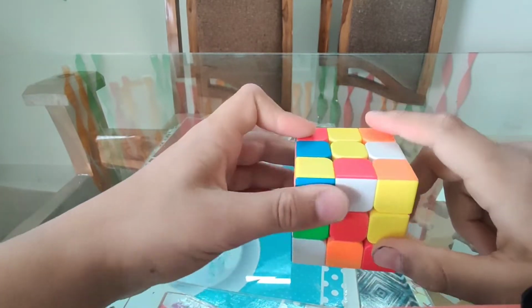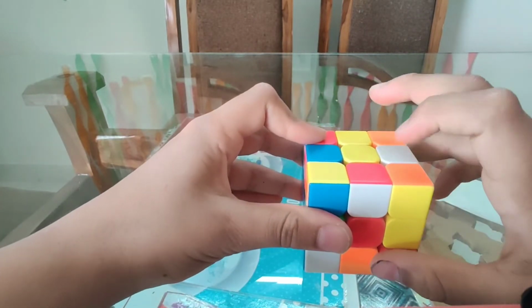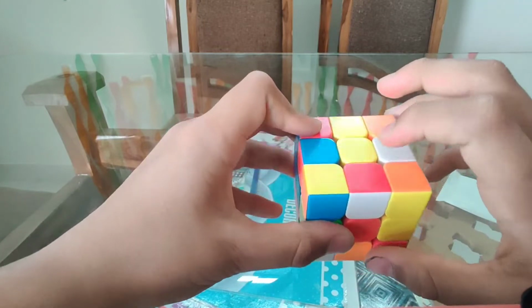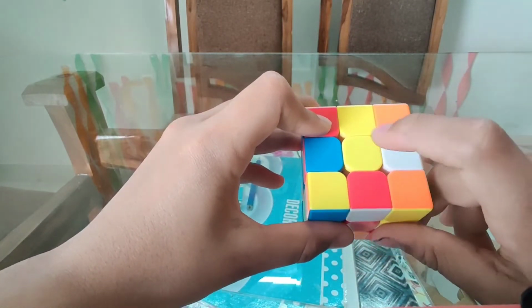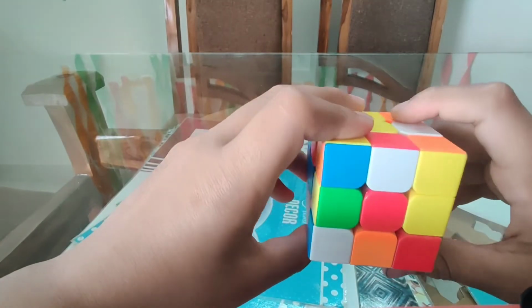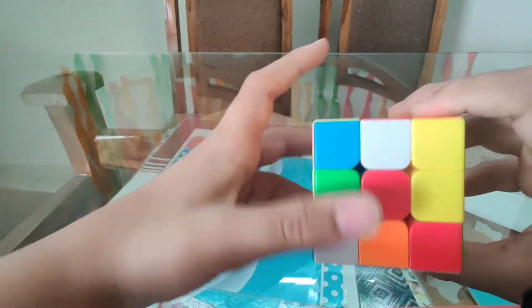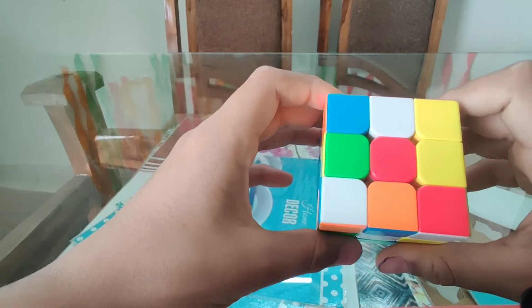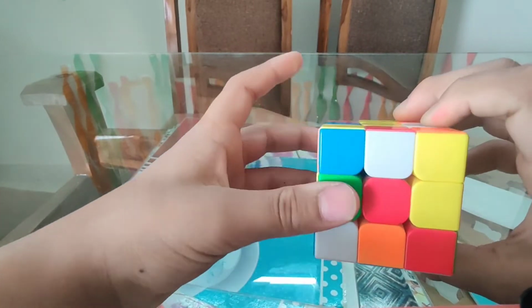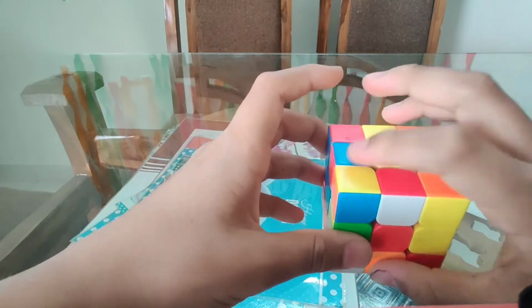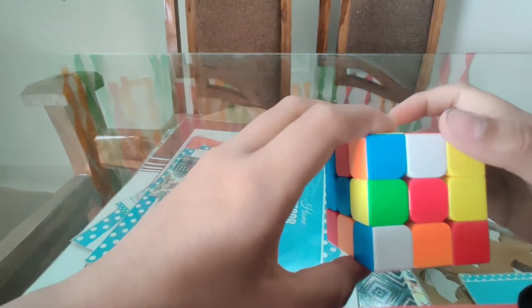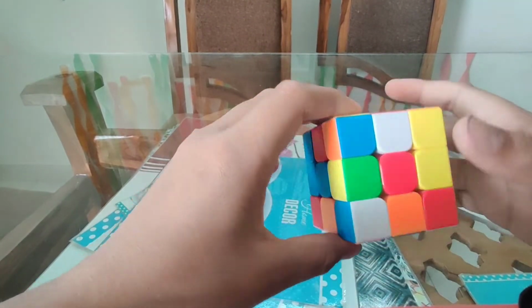So the first step is to get all the white edges like this one around the yellow center. So how will we do that? I'll teach you. When you want to get it around the yellow center, you always have to get the edge pieces to the second layer.